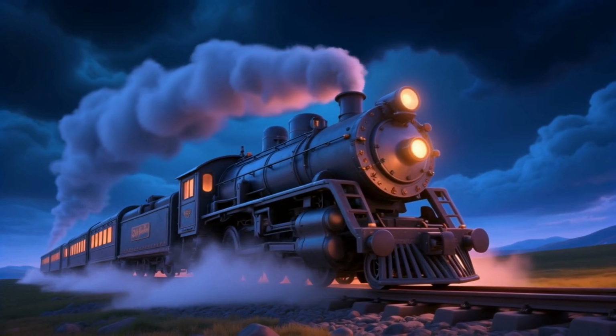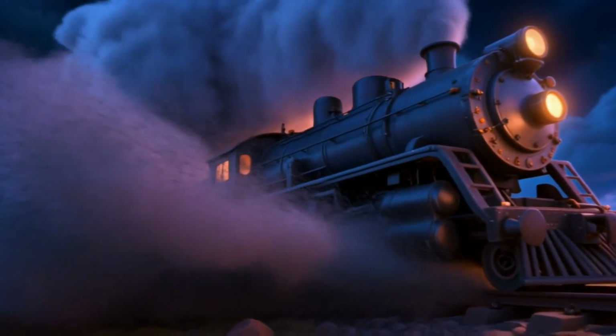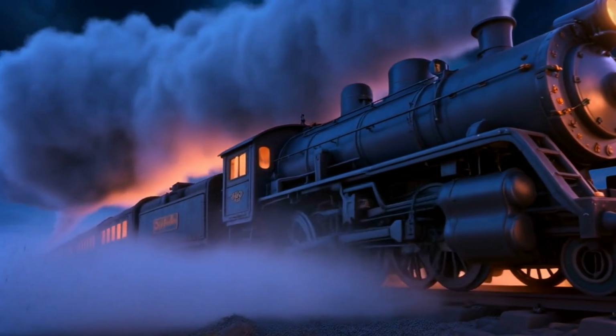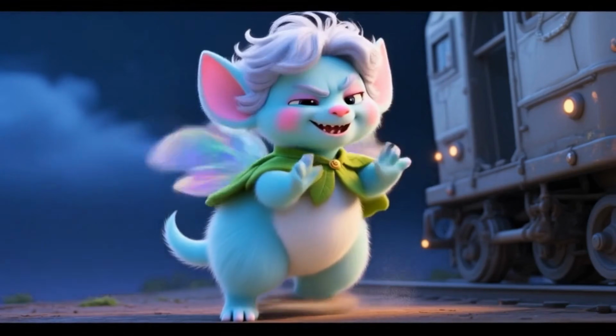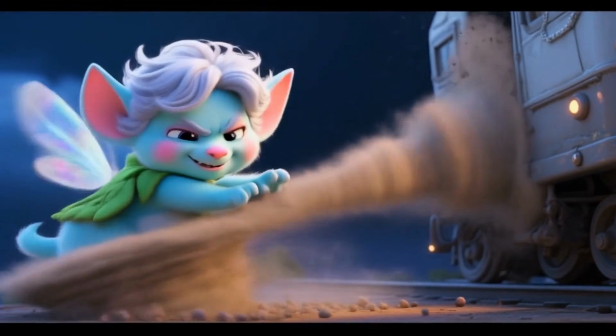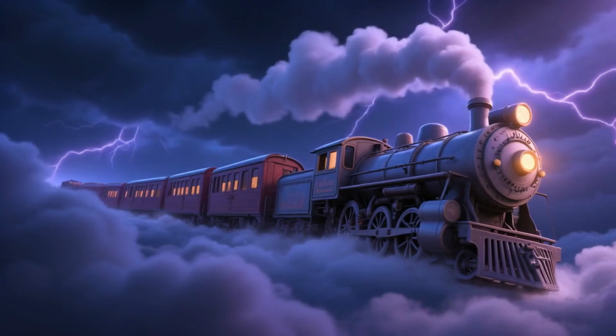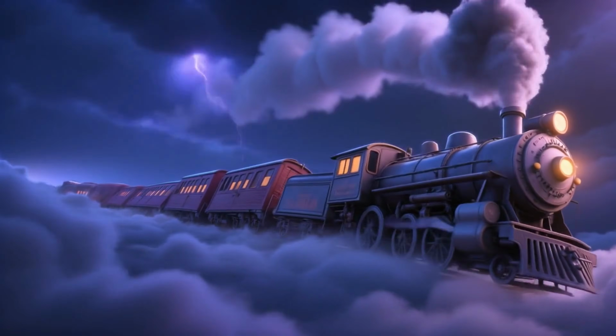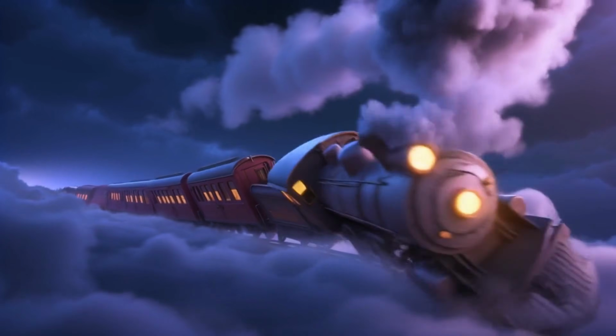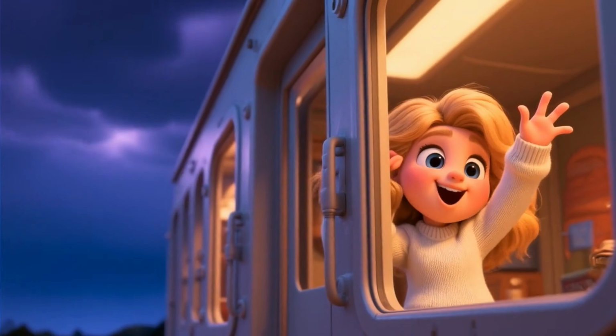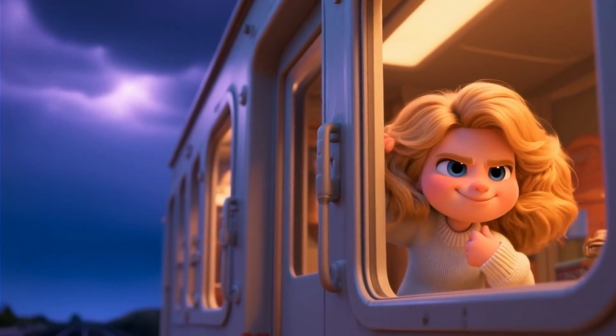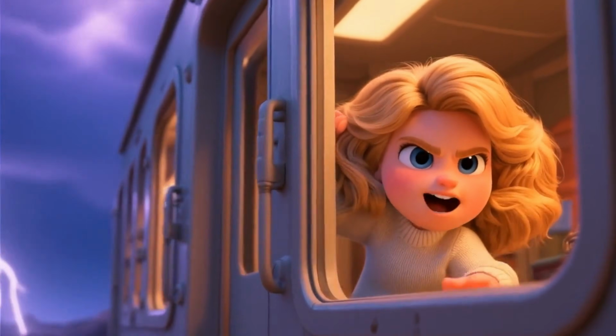Suddenly, a mighty gust assaults the Nimbus Express, shaking it violently. Zephyr, a winged imp with a wicked grin, tears at the train's couplings. The carriages begin to separate, drifting apart as the train breaks apart. Amidst the chaos, Amy shouts with sudden resolve, "Rainbow ropes! We can tie the cars together!"